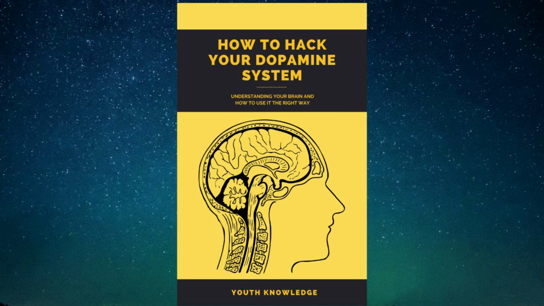For example, methamphetamine is known to cause significant damage to dopamine neurons over time. This can lead to a decrease in overall dopamine levels and impairments in mood regulation and motivation. Similarly, chronic alcohol use has been linked to reduced dopamine receptor availability in the brain, which can contribute to addiction and depression.